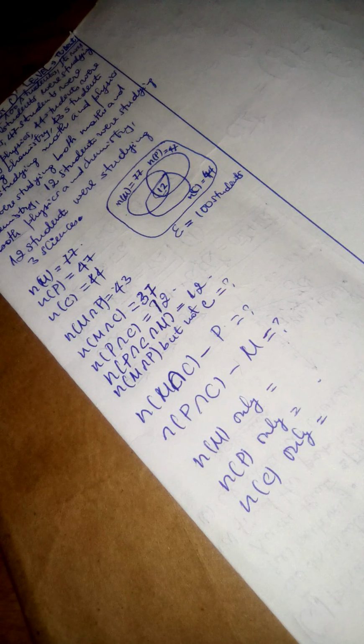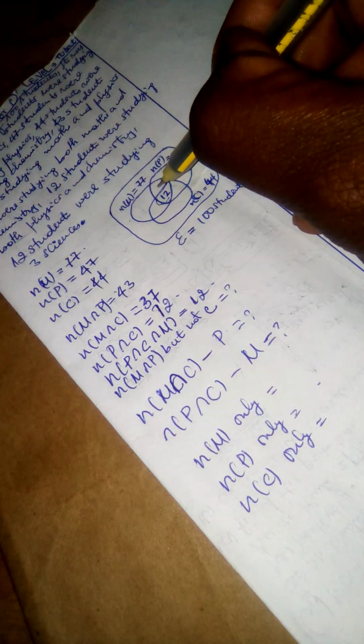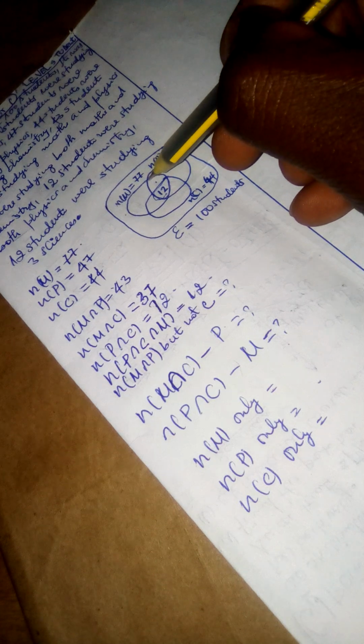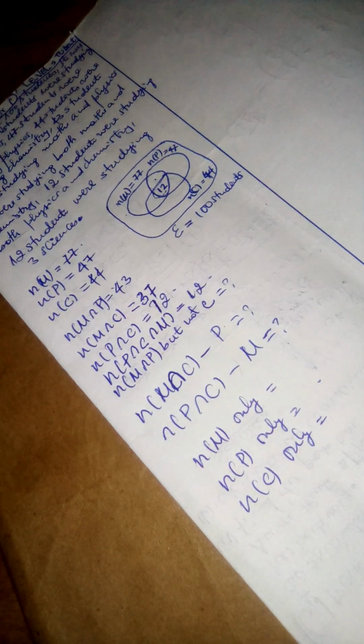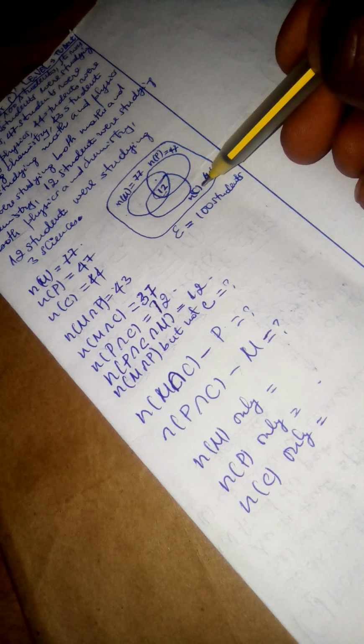So here, this space will represent the number of students who attend both mathematics and physics but not chemistry.